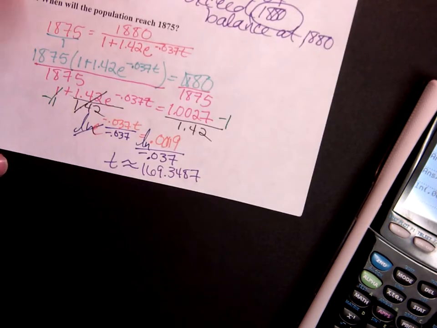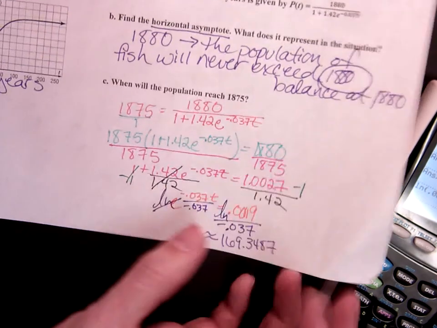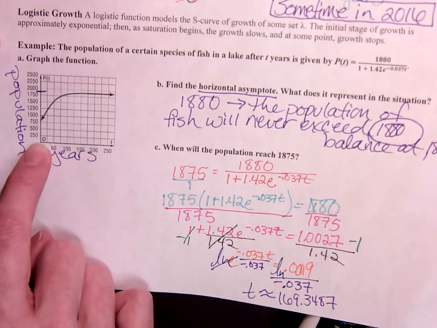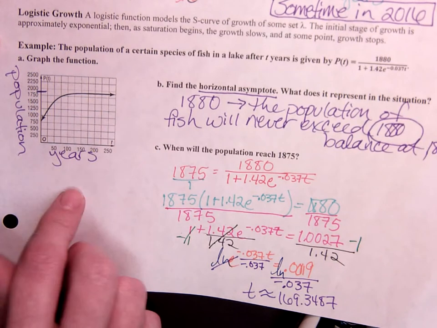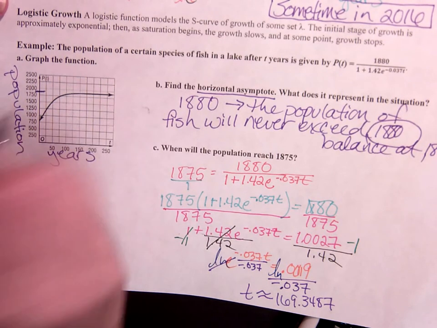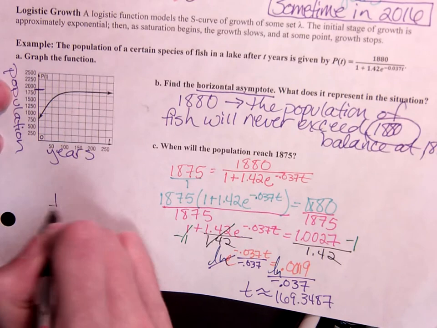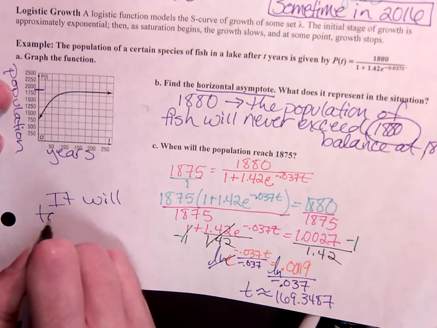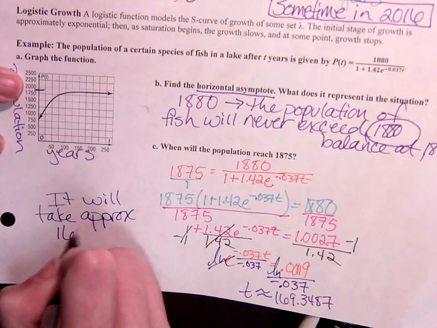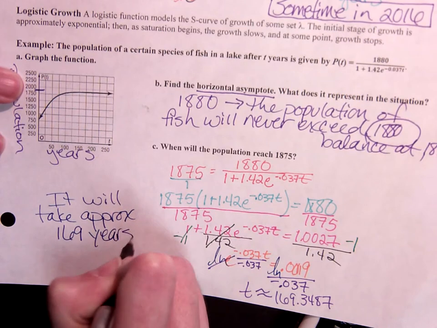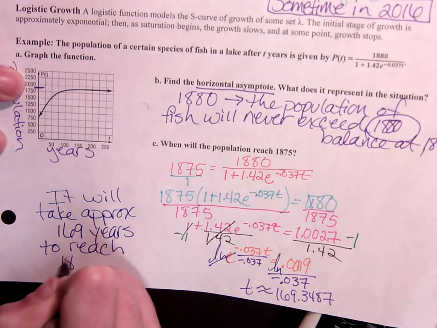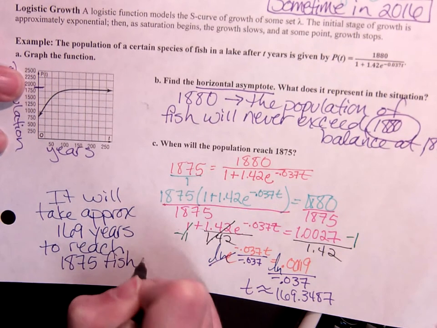Okay. So when I look at my lake, from the time we started, they didn't give us any dates or anything, right? And if I look across, I can't get 1875 out of this. My graph is too small. But I can tell that it will take approximately 169 years to reach 1,875 fish in the lake.